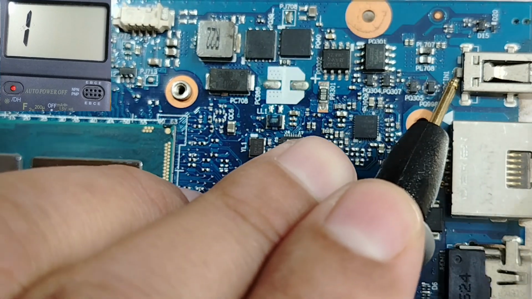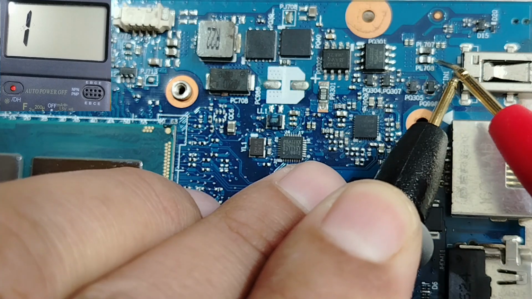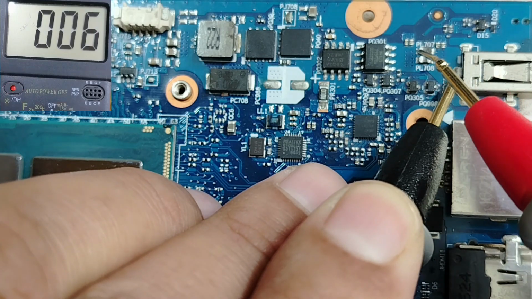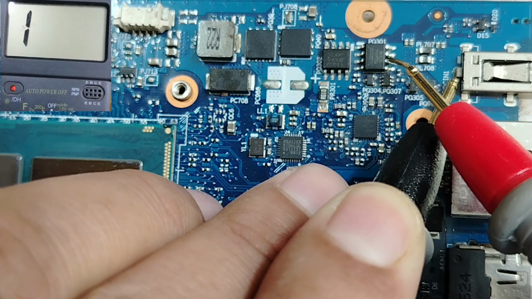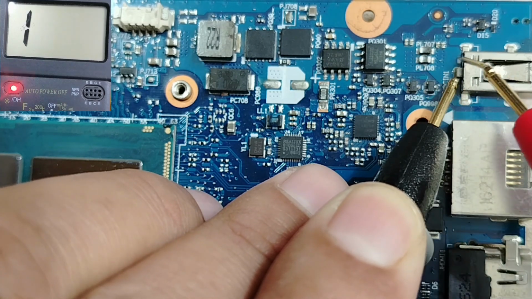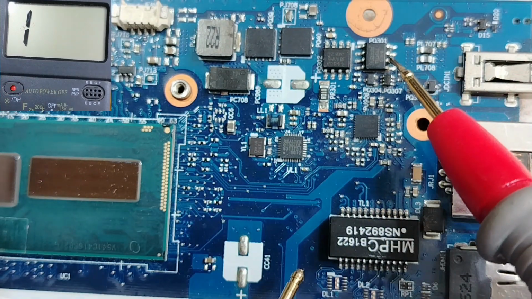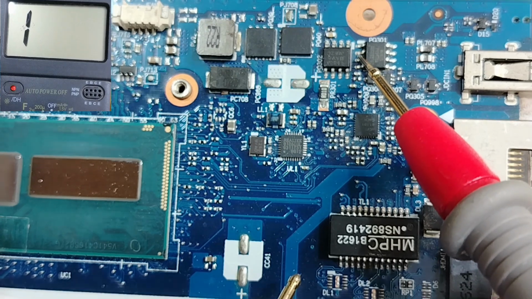From the DC jack, the 19 volt goes directly to these 2 inductors, then comes out here, and then goes to this switch. Now we follow the voltage: it goes to the switch, and after this switch we get 19 volt on the other side.